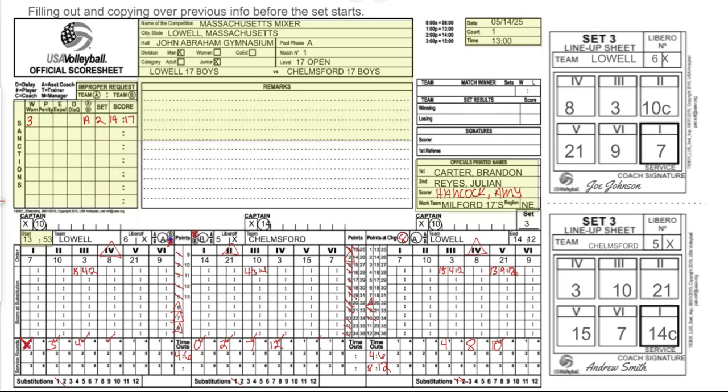Number 15 is serving for Chelmsford. They had a serving specialist come in for him. So it was number 11. So he serves. He scores a point. They're at set point.